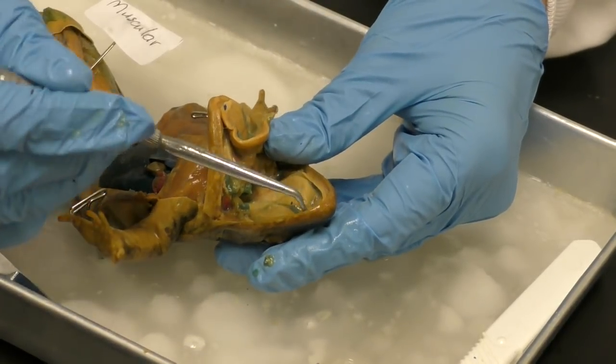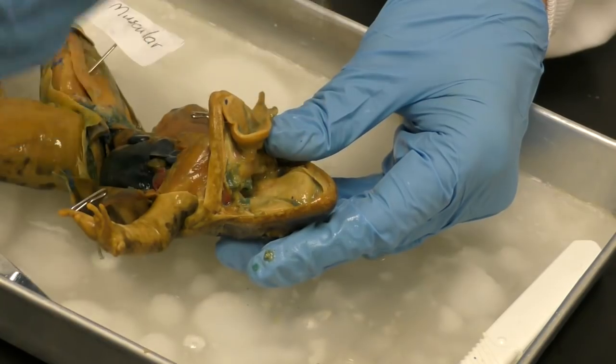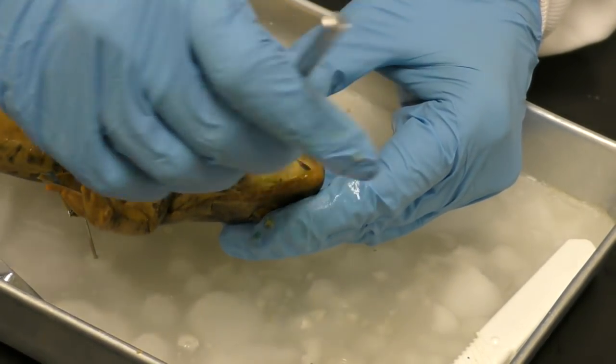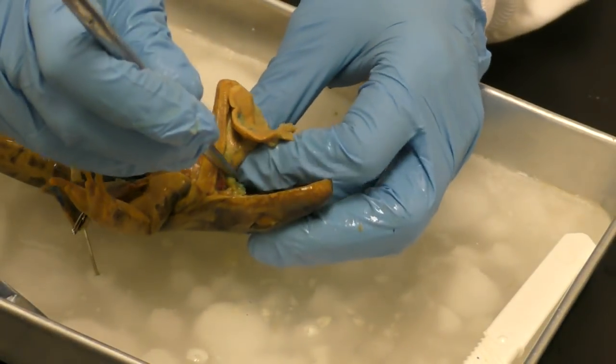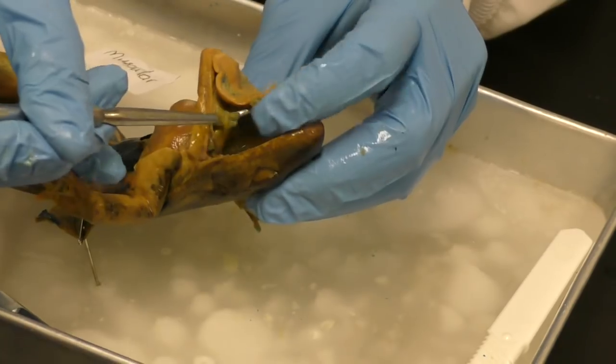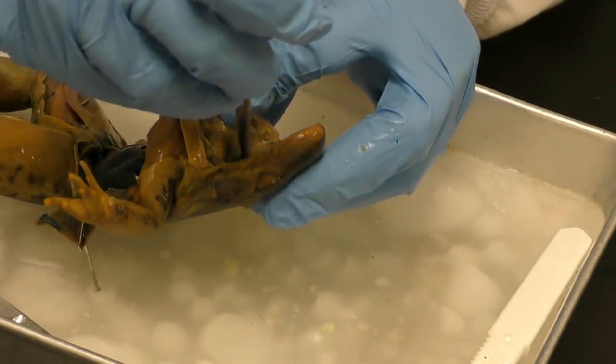Okay. You can feel them if you were here. Those are called the maxillary teeth. And then we go into the esophagus. Okay, there are 2 routes here, 2 channels that we can go in.